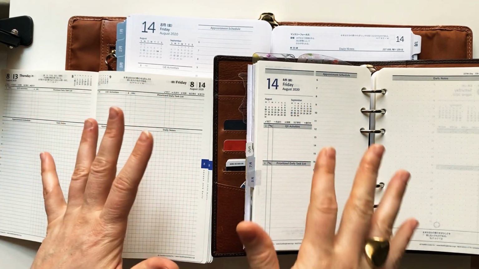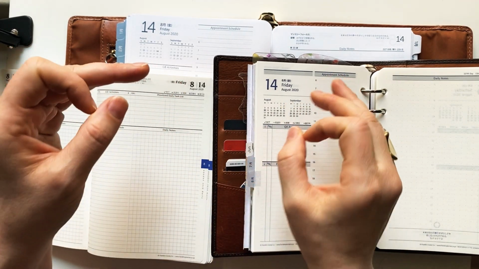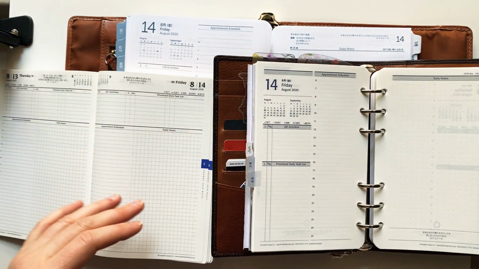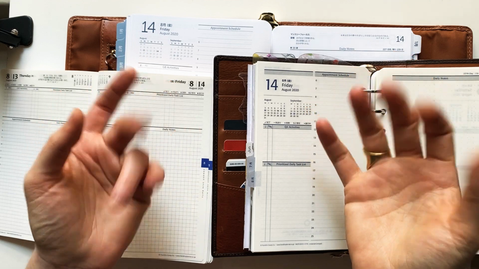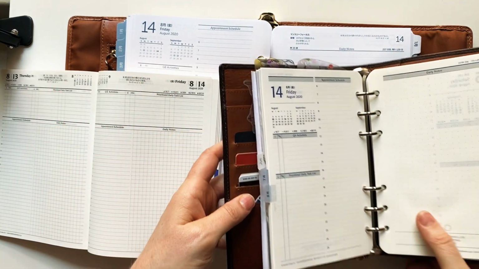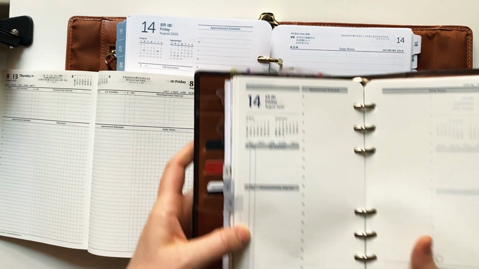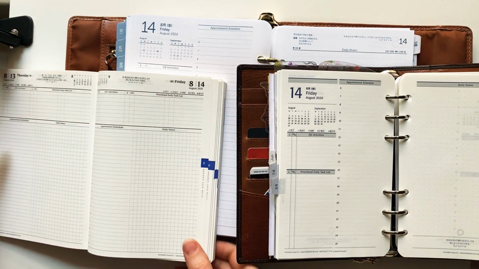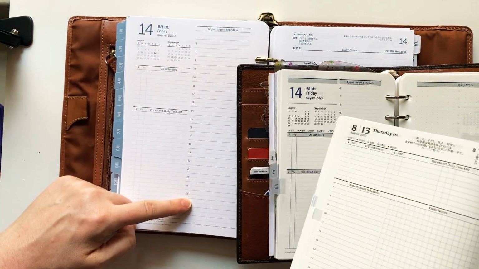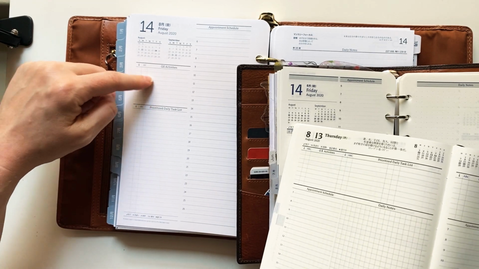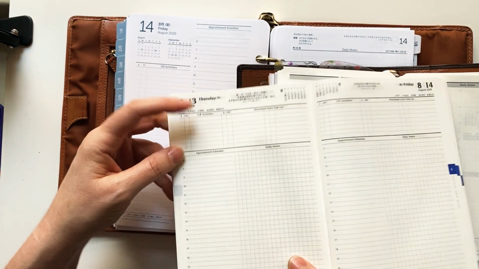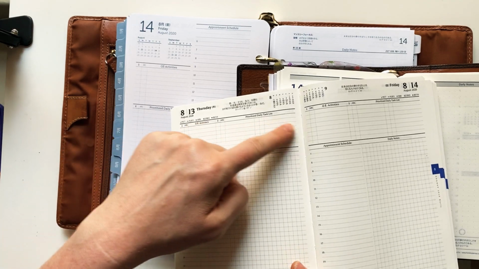So if you want a closer look at them, but what I want to talk about today is the similarities between them all. For all of them, you get a monthly calendar, and you basically get a schedule section, you get a quadrant 2 activities section, that's this one right here in the B6.